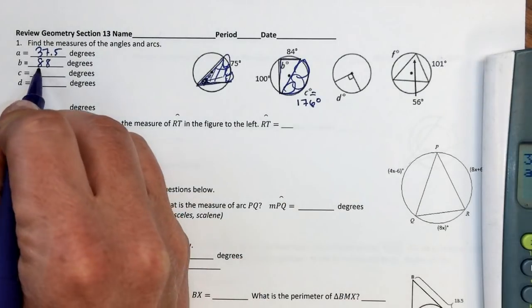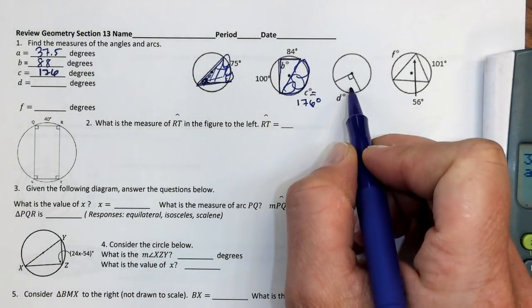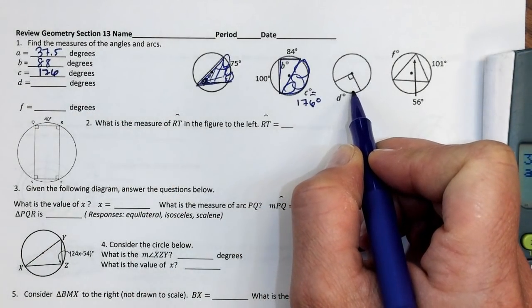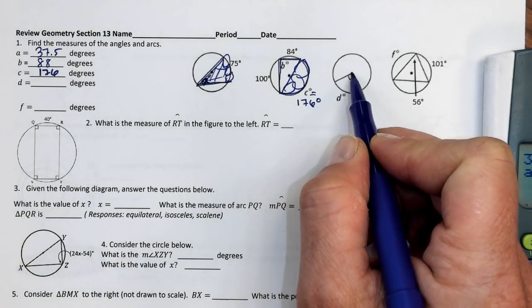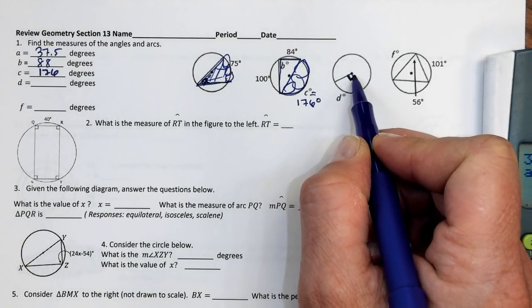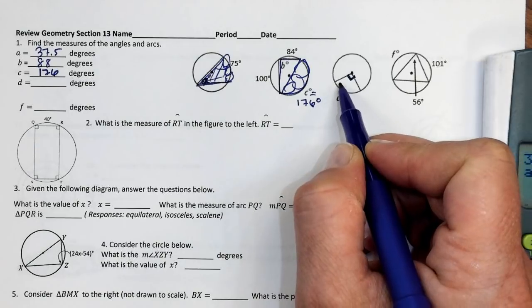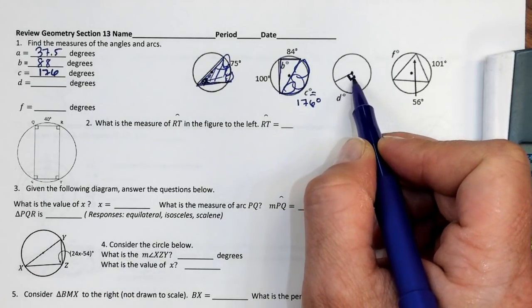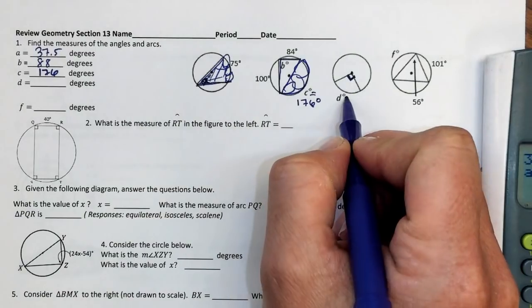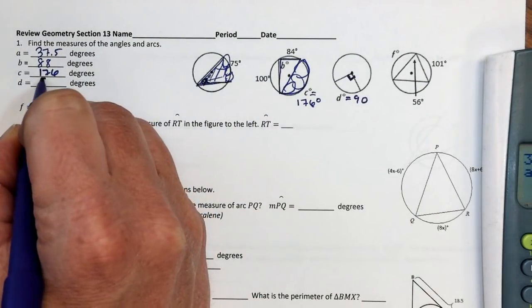Alright, so we already found C, that's 176. D is, so this is clearly marked as a right angle. This is the center of the circle, so D matches the central angle. The central angle is 90, so D equals 90.